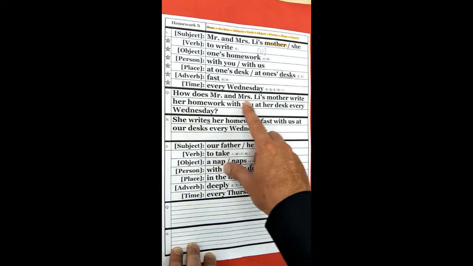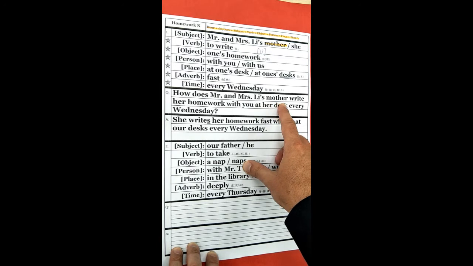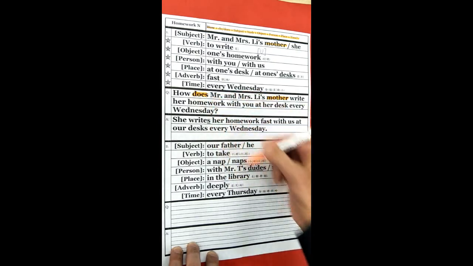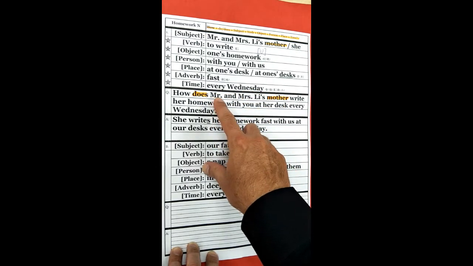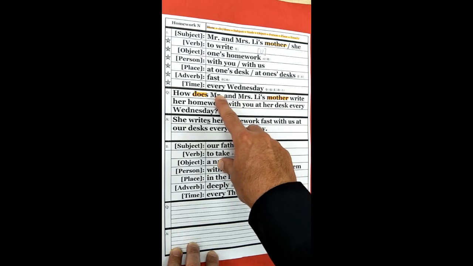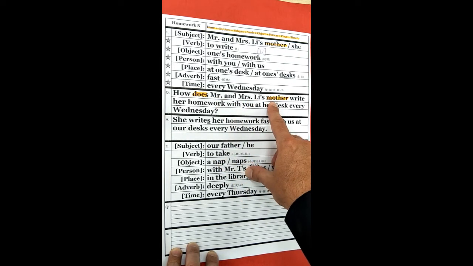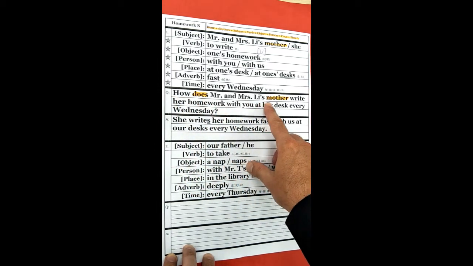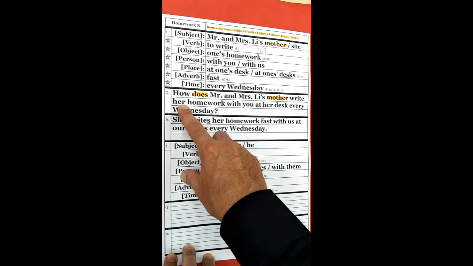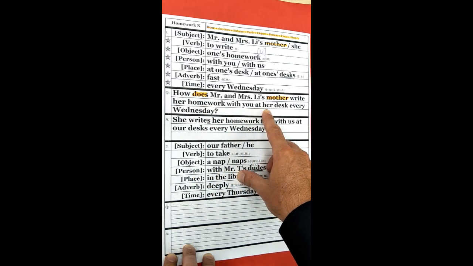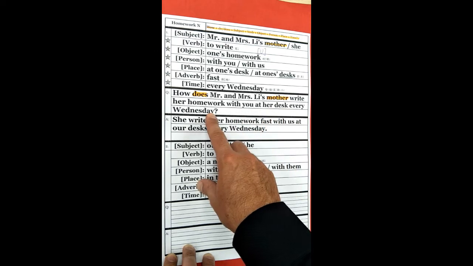Adverb, fast. Time, every Wednesday. How does Mr. and Mrs. Lee's mother? Remember, that's one mother, one woman, she. So we use does. Don't be fooled, Mr. and Mrs. Lee. Say, oh, there's two people. No, this is just describing whose mother this is. How does Mr. and Mrs. Lee's mother write her homework with you at her desk every Wednesday?